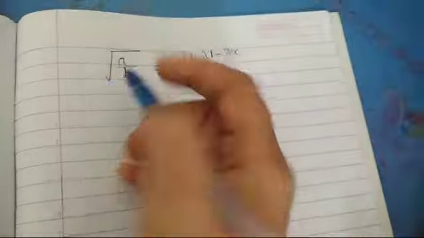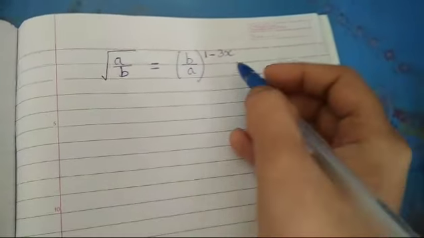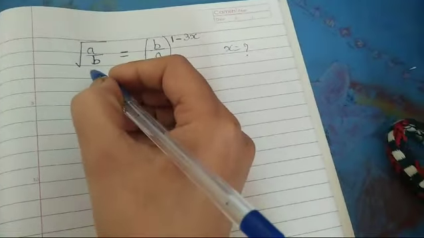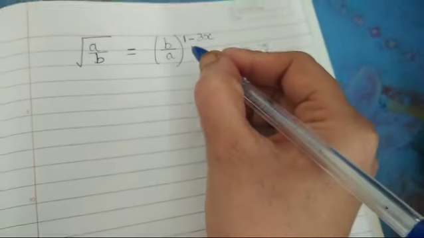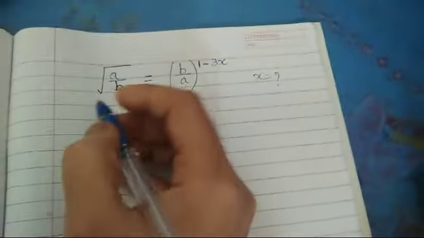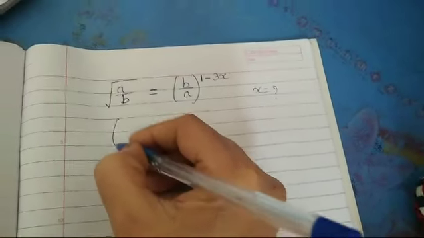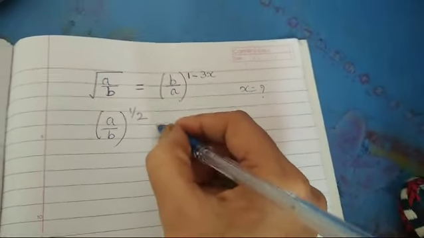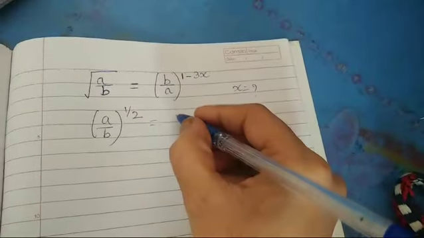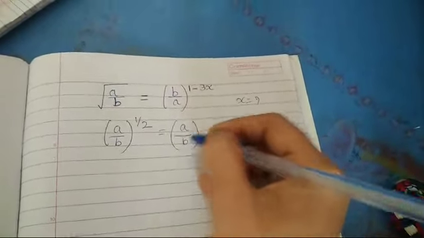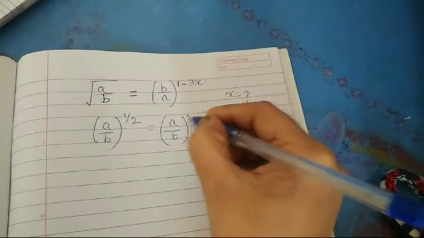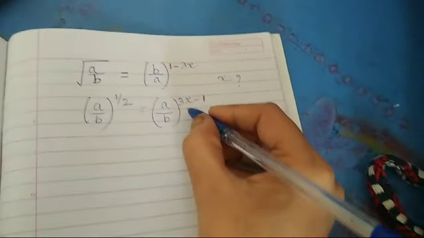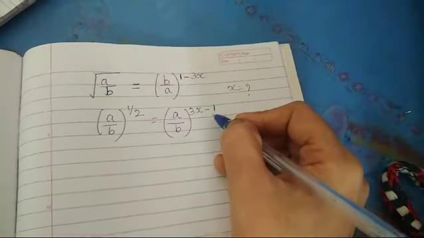So today let us find out this problem, and here we have to find out the value of x, that is root of a by b is equals to b by a to the power of 1 minus 3x. So root of a by b, I can write it as a by b to the power of 1 by 2. Okay, and then I can take the reciprocal of this. It will be a by b and 3x, it will become minus 1. This minus sign, minus 3x will become plus 3x and plus 1 will become minus 1.